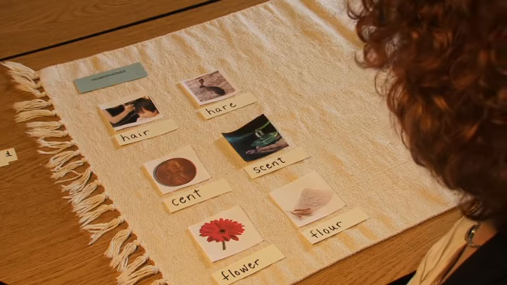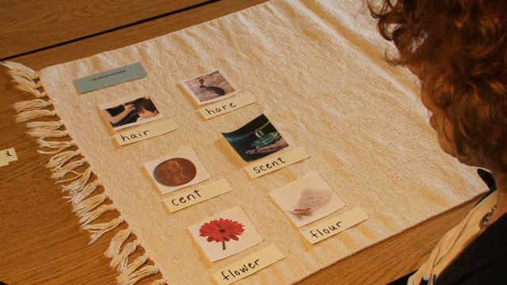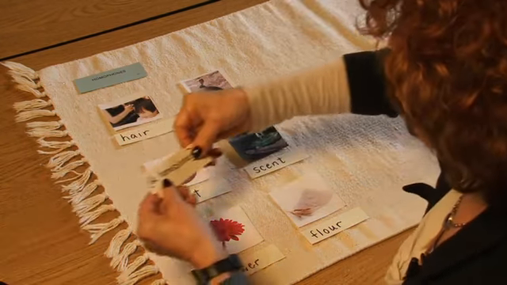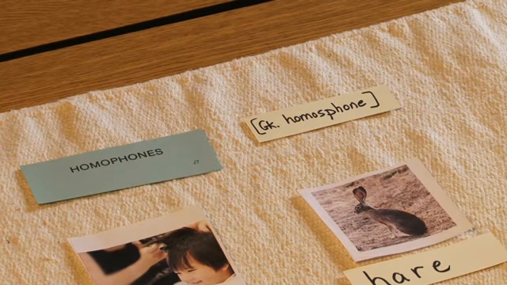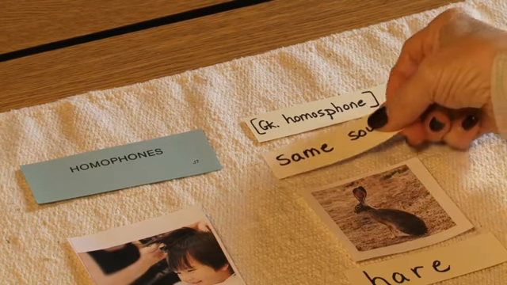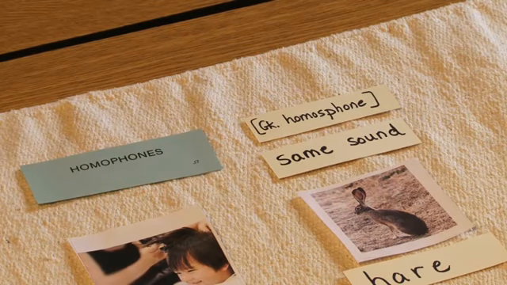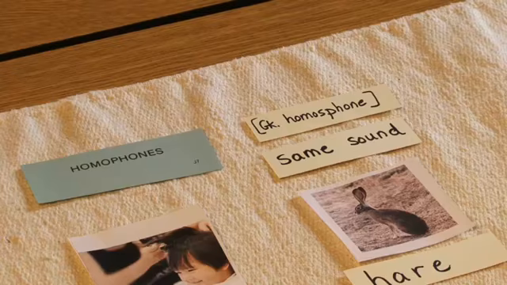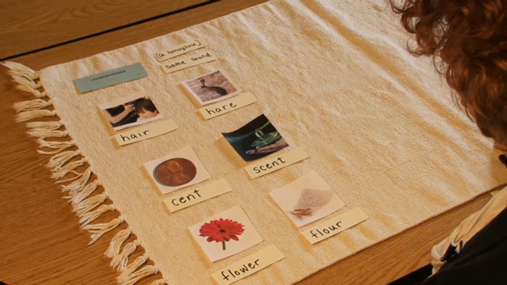Homophones are words that sound the same but mean different things and are spelled differently. The word homophone comes from a Greek word, homos, phone, and that word means same sound. Homos, same, phone, sound. Homophones are words that have the same sound but mean different things and are spelled differently.